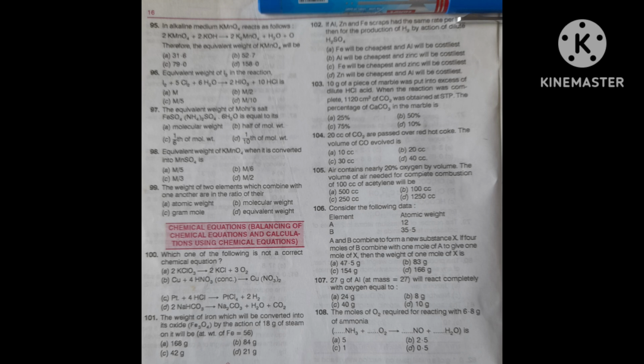Actually all are numericals only. Now I am reading the question. If aluminum, zinc and iron scraps had the same rate per kg, then for the production of H2 by action of dilute H2SO4, four options are there.